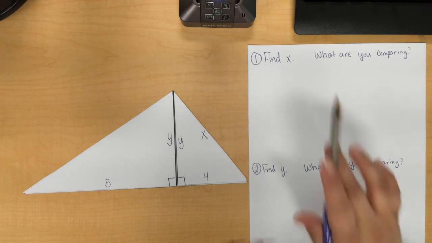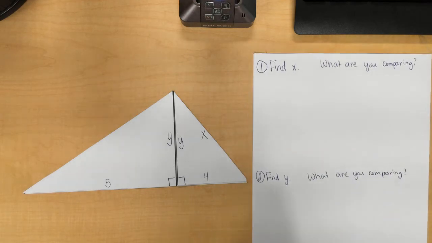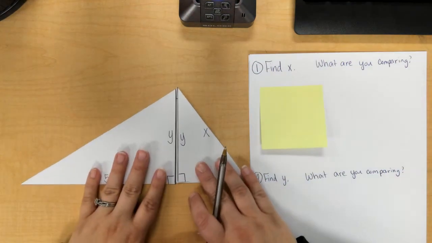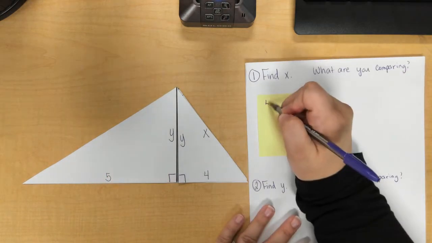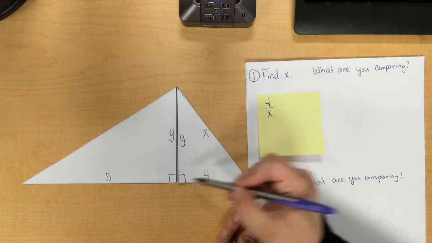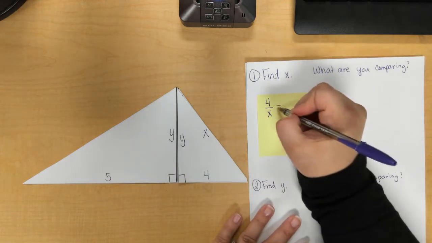For finding x, when I taught this, I just said, here is your pattern, here's what you're going to do every time. And that was 4 over x equals x over the entire length, 9.